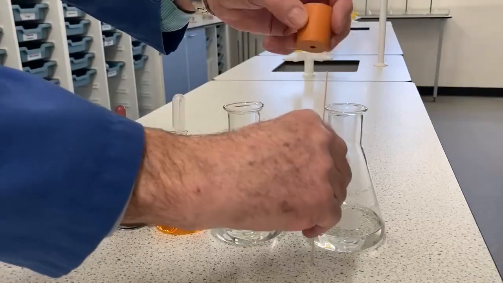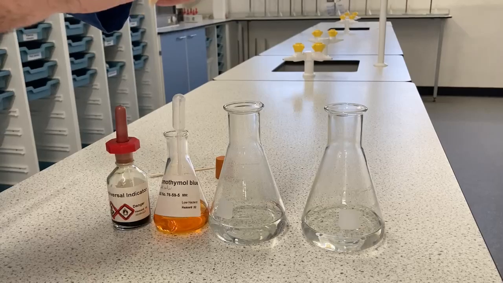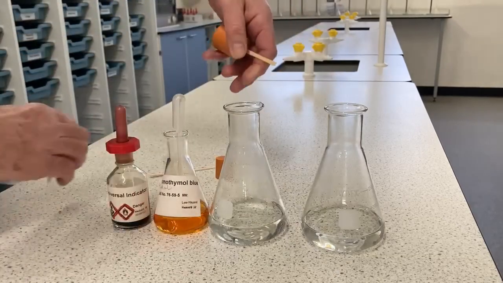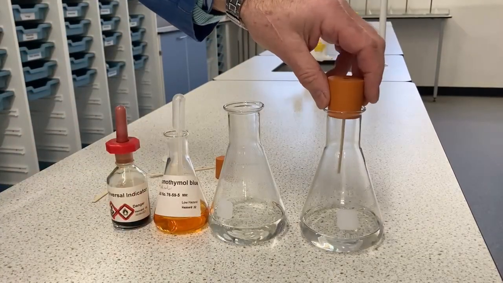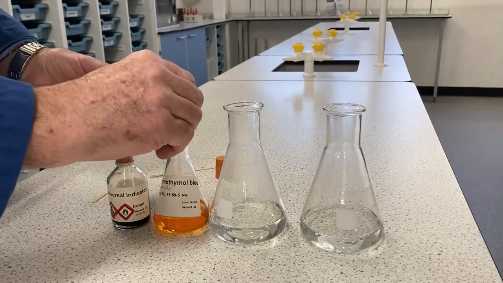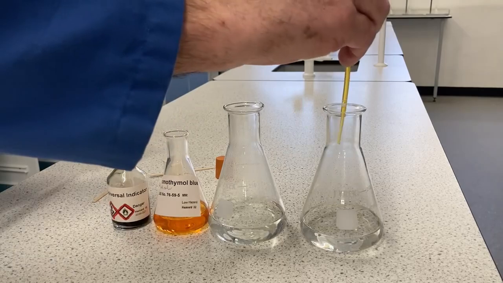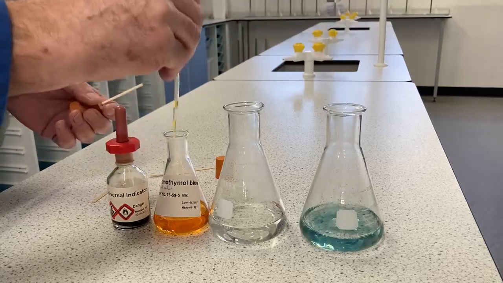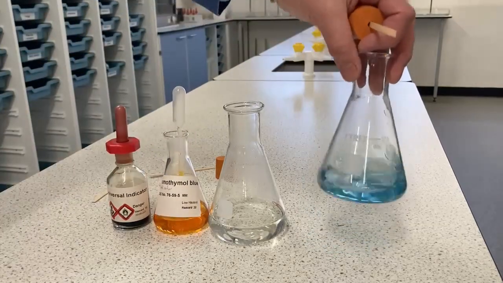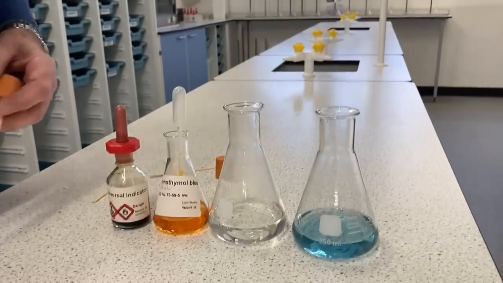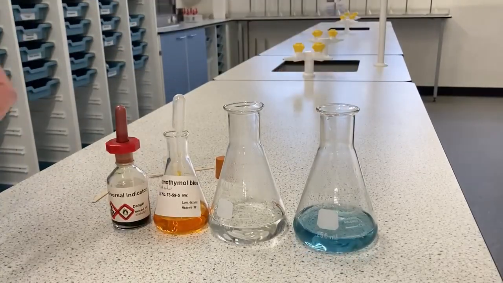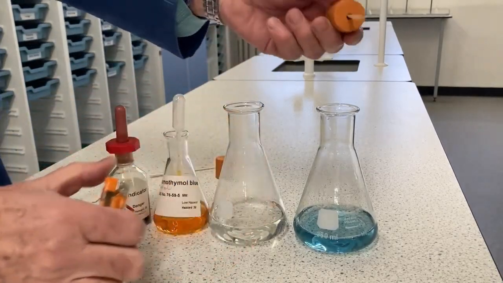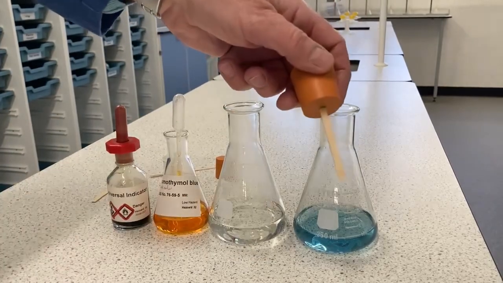So I'm going to use the bung to hold a splint. I'm going to break it about in half so that I've got a splint that fits in the flask. I'm going to put a little bit of bromothymol blue indicator into this flask. Use a little bit more than normal so you can see the colour. And that's a blue colour at the moment, so blue is a neutral indication, pH about 7. Now, our splint is going to be our fossil fuel.